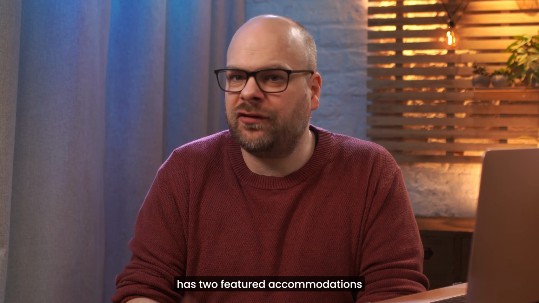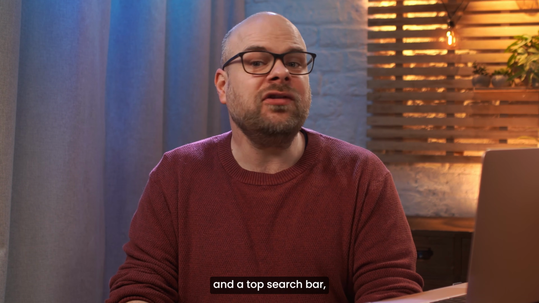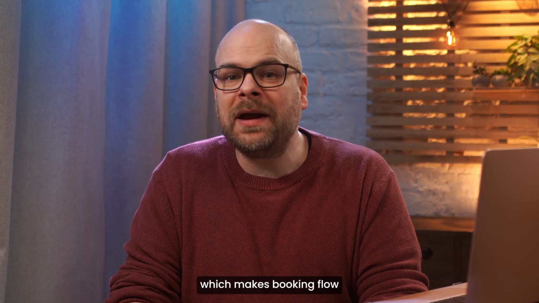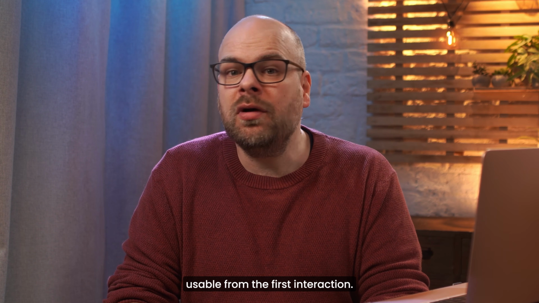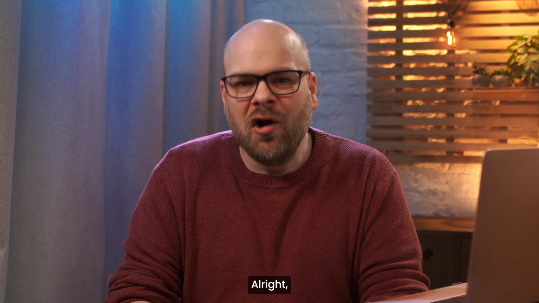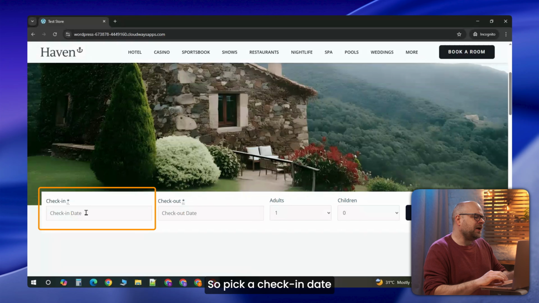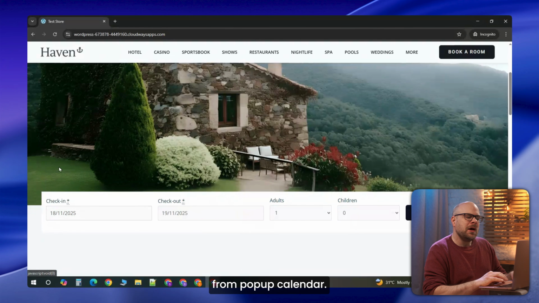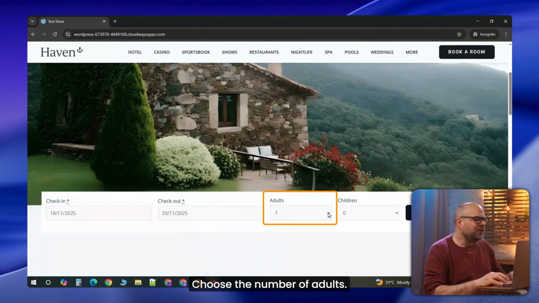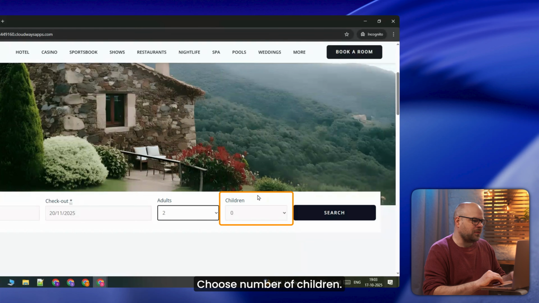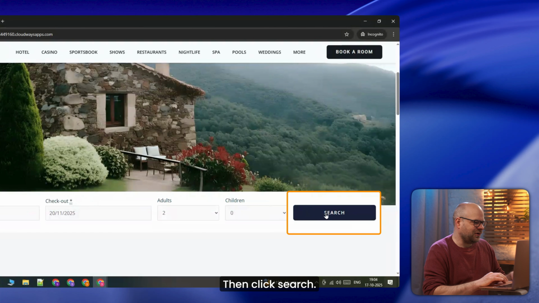Now your homepage has 2 featured accommodations and a top search bar, which makes the booking flow usable from the first interaction. Alright, now we need to test the booking flow from the search bar. So pick a check-in date from the pop-up calendar, pick a check-out date, choose the number of adults, choose the number of children, then click Search.